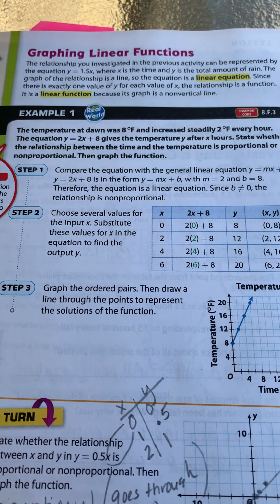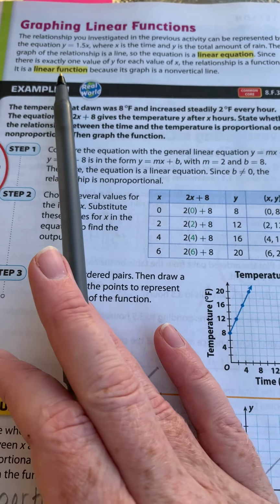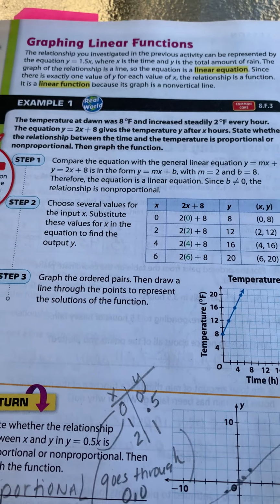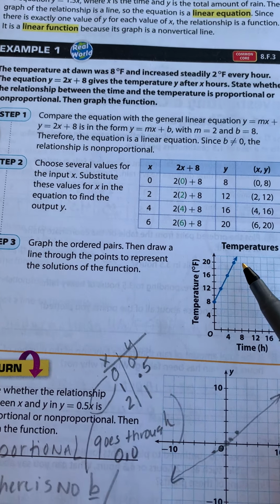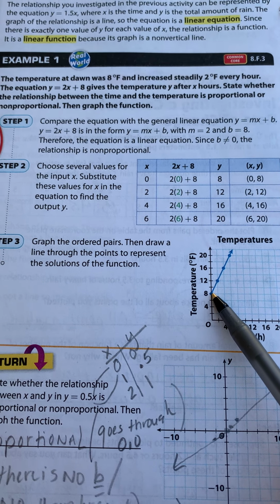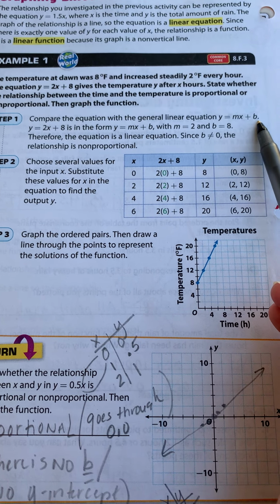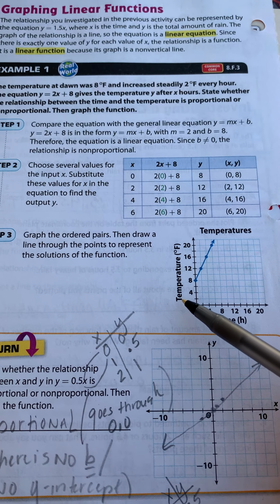These are all things you know already. But since there's only one y for every x, you could also say it's a linear function. This is the only thing that's new. It's a linear equation and a linear function. So let's take a look here. You can tell already there's a y-intercept, right? But as long as it follows that y equals mx plus b, it's considered linear, okay?